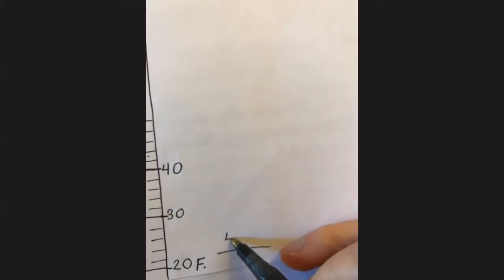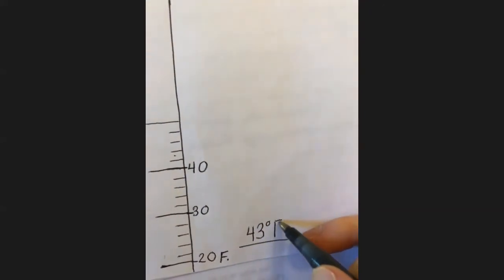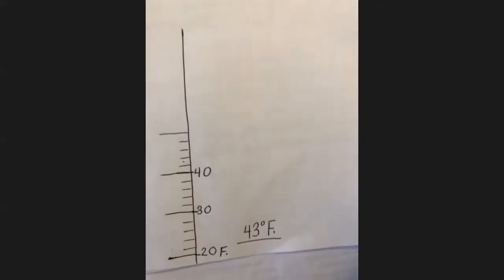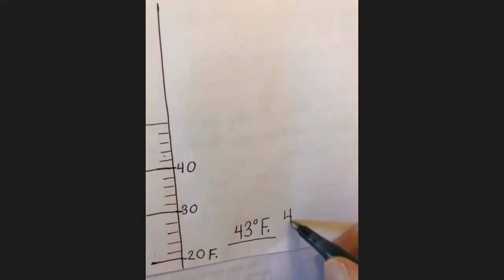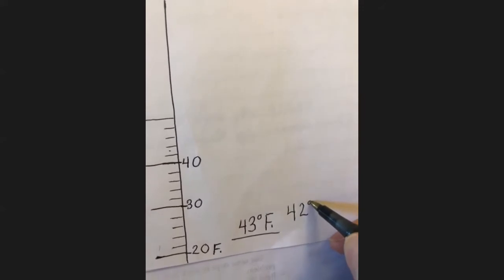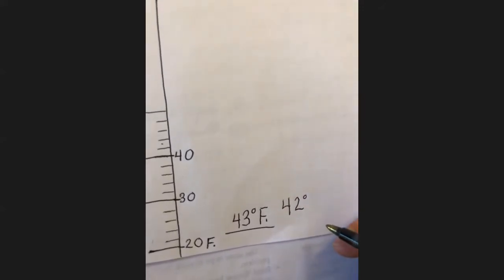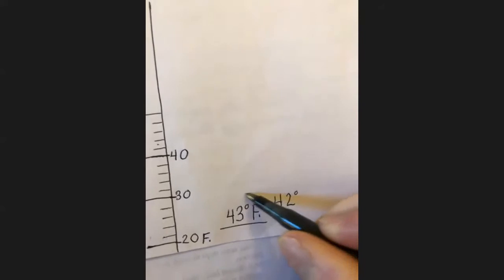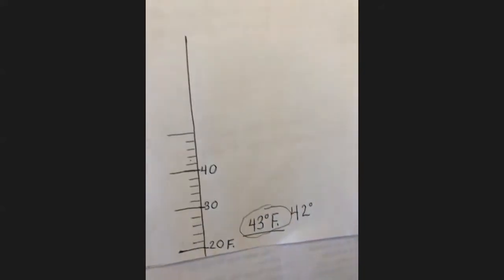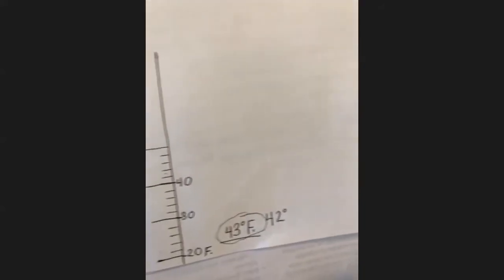And it fell off, but what was it? Raise your hand if you said 43 degrees Fahrenheit. Who said 43 degrees? How about 42 degrees? Who said 42 degrees? It's 43 degrees. Give yourself a pat on the back if you said 43 degrees.